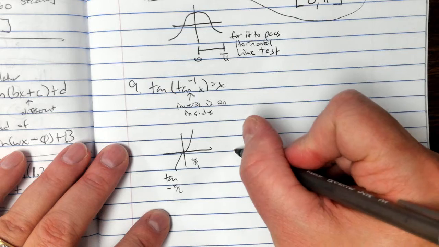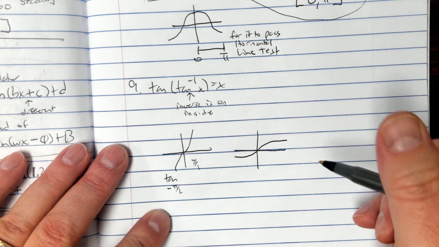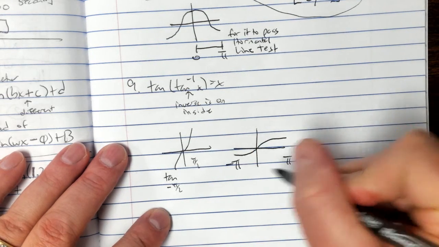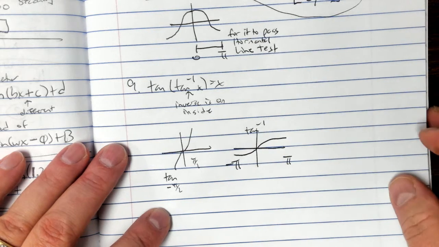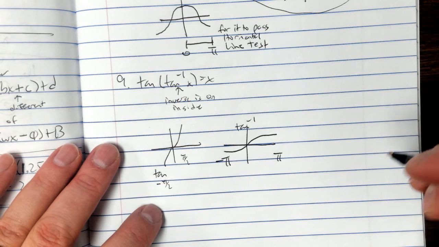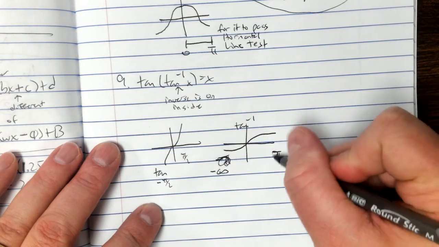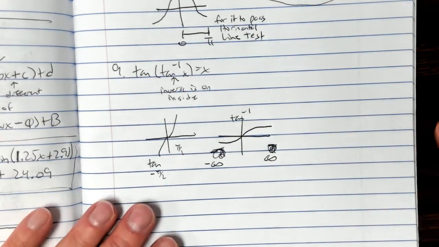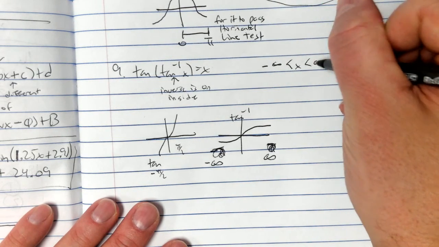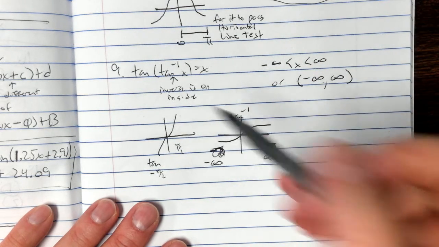And when we do our inverse, it's going to look like that, where it's tilted, and it's going to go from -infinity to infinity. Sorry, -infinity to infinity. So we want -infinity less than x less than infinity, or you could use your parentheses like that.